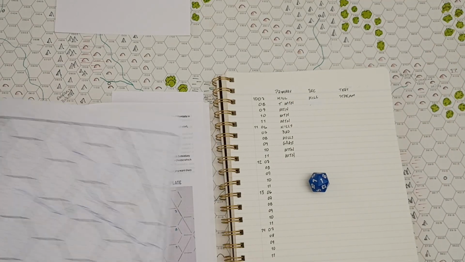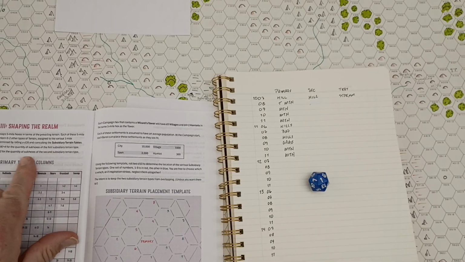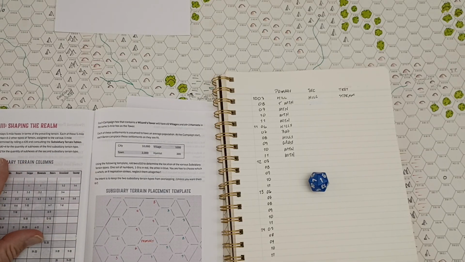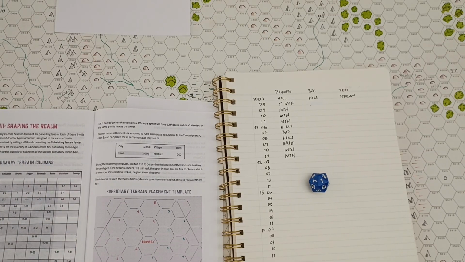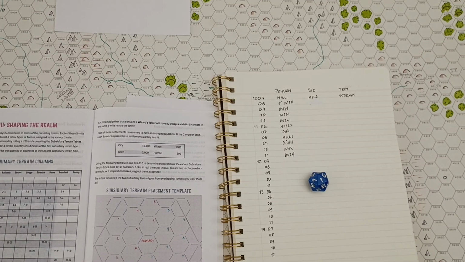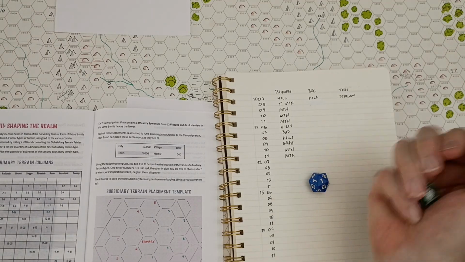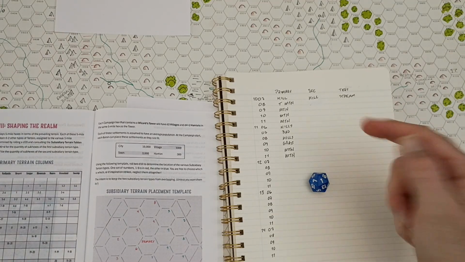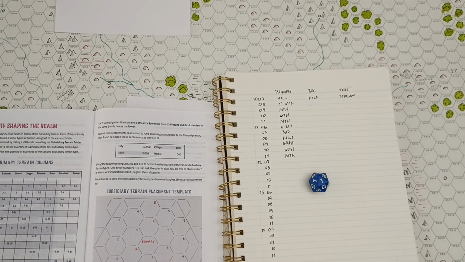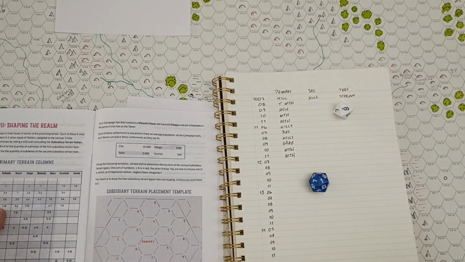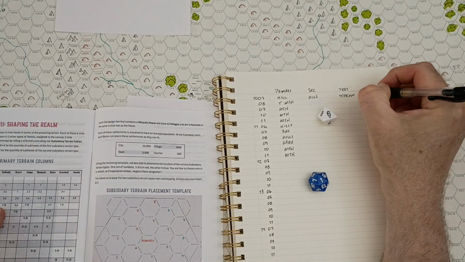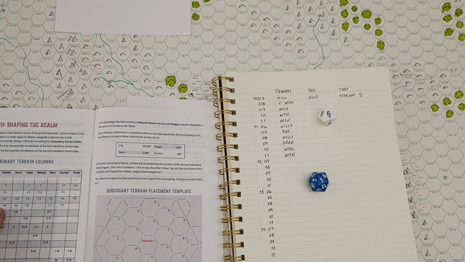All right, how many do we have? Secondary terrain is D6 plus 4, and tertiary terrain is D4 plus 2. Secondary terrain, additional hills, we don't have to worry about that. Stream is D4 plus 2. That is 3 plus 2 is 5. So there are going to be 5 subhexes that have a stream.